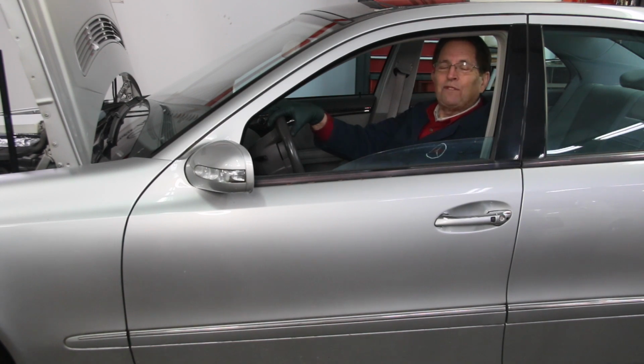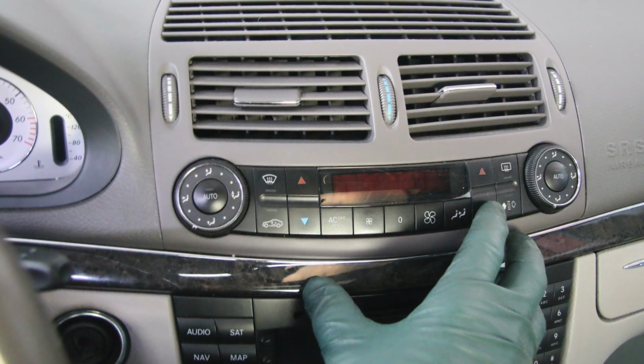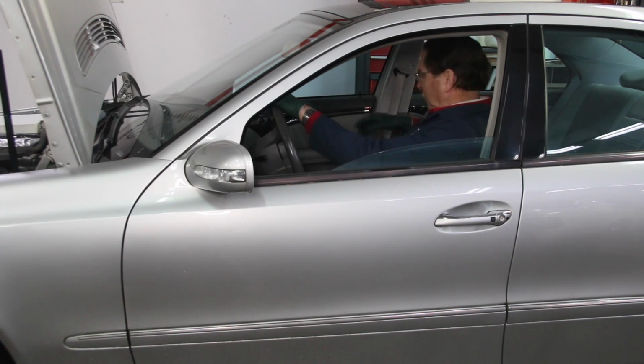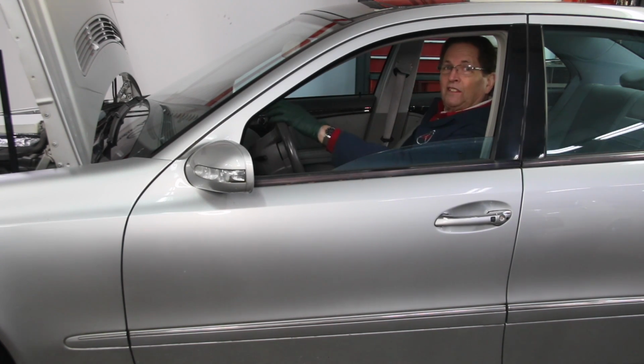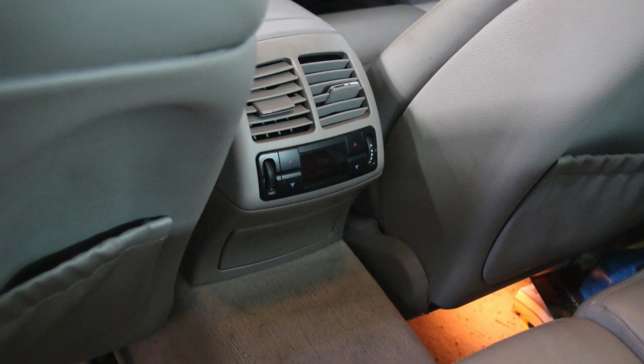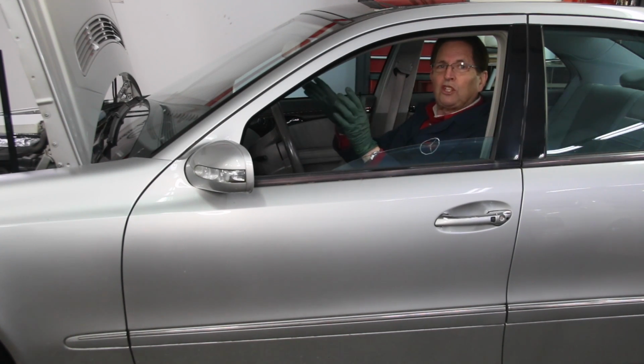Because all E500 models have what is called a thermotronic 4-zone climate control system. Now, how do you know if you have a thermotronic 4-zone? Well, it's pretty easy. You can look at the dash. The first indication is that you're going to see a digital readout for the temperature controls. But you're also going to look back here at the rear of the center console between the two front seats, and you're going to see a panel back here that's also digital. So that's basically what the 4-zone is all about.